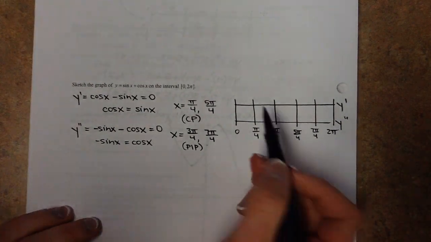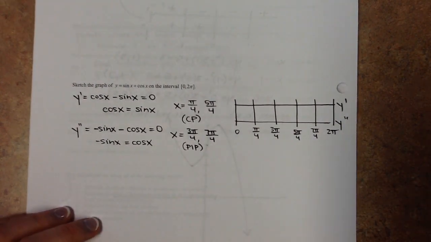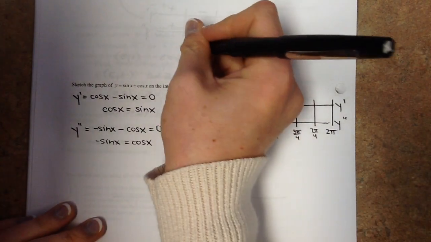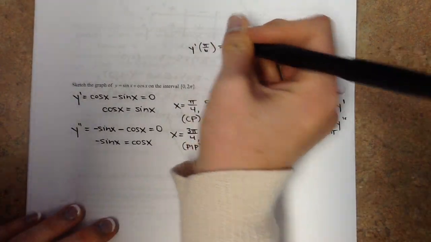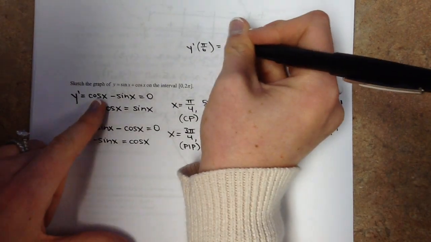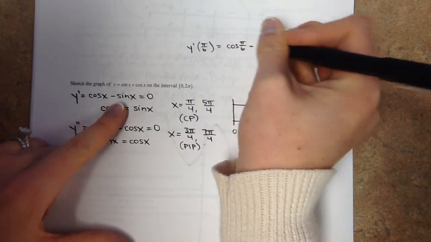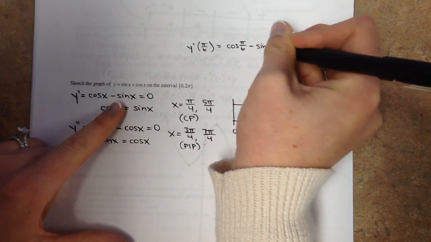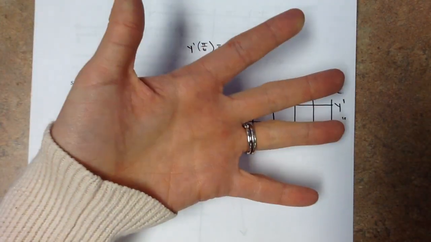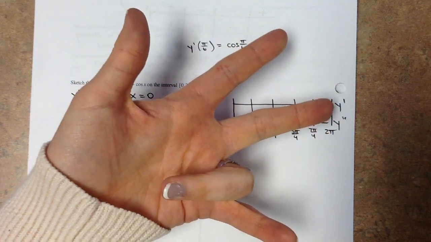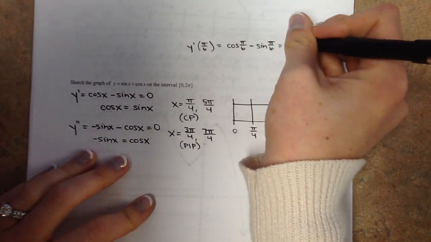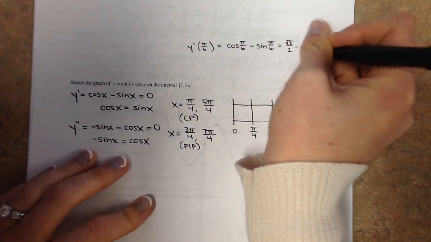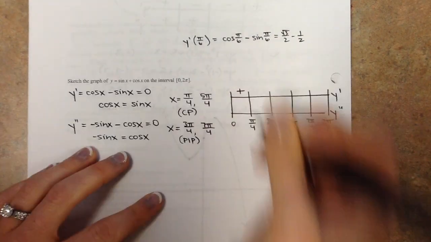So for y prime, let's say I plug in a test value right here. So y prime, something smaller than pi over 4. The only thing we've ever talked about is pi over 6. So y prime, I'm going to test pi over 6. Okay, so when I plug that in, I plug it into my first derivative. So the cosine of pi over 6 minus the sine of pi over 6. Okay, so if you guys remember your unit circle hand trick, remember a little hand trick? So pi over 6 is right here. Cosine of pi over 6 is root 3 over 2. Sine is 1/2. So root 3 over 2 minus 1/2. We don't need to know what it is. We just need to know that it's positive.